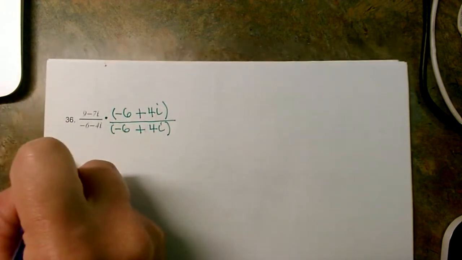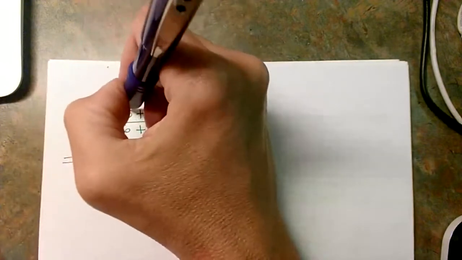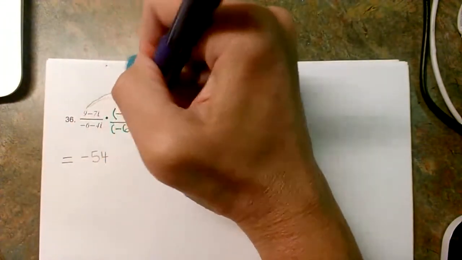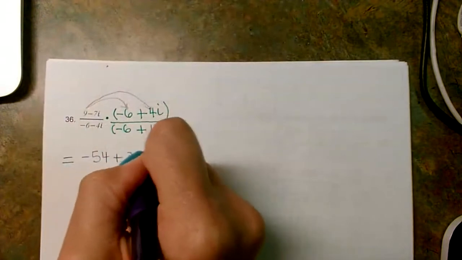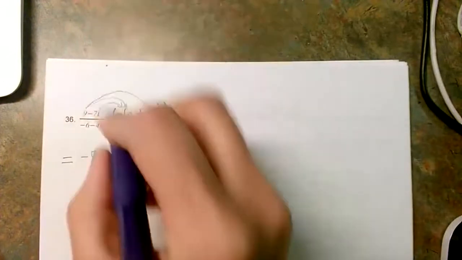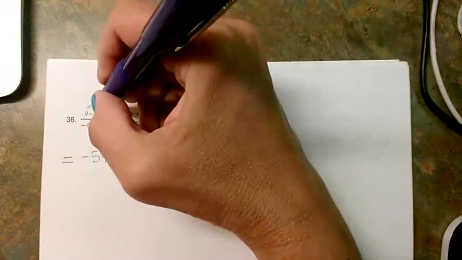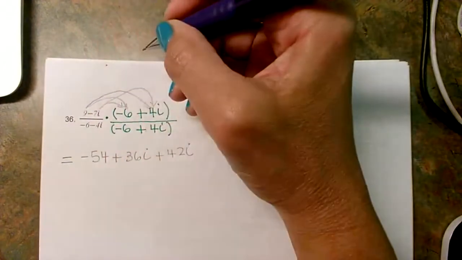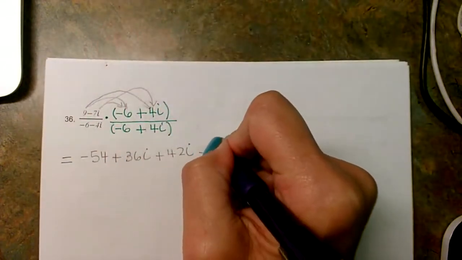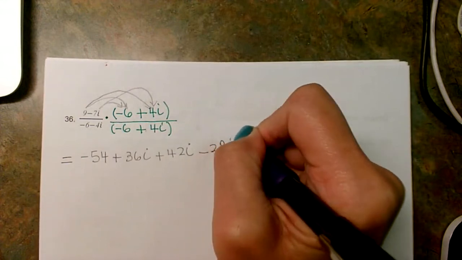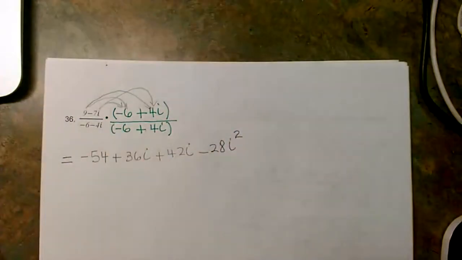Okay, so we're going to distribute this. This is negative 54. That's 36i, 42i, and negative 28i squared. Don't forget the i squared.